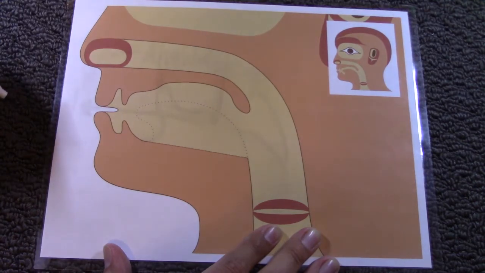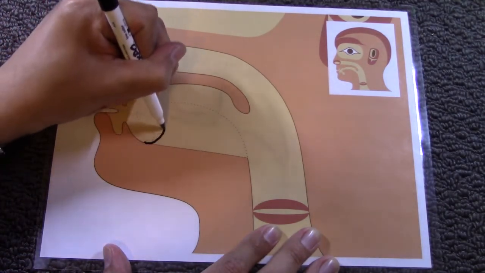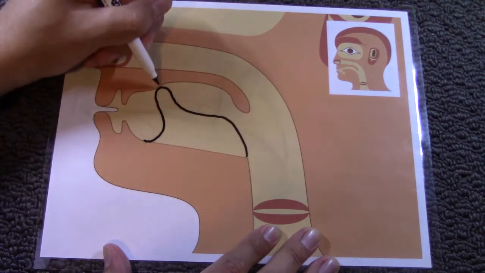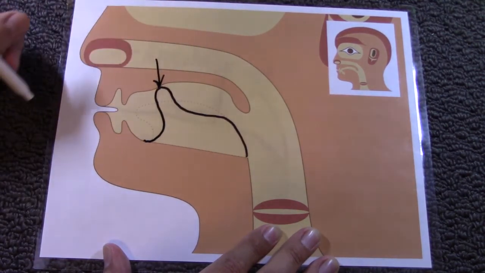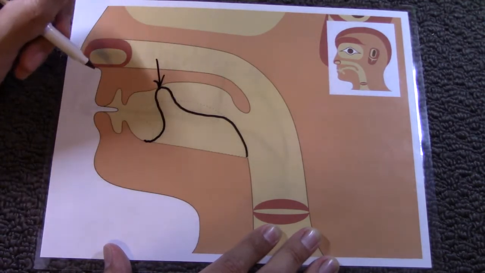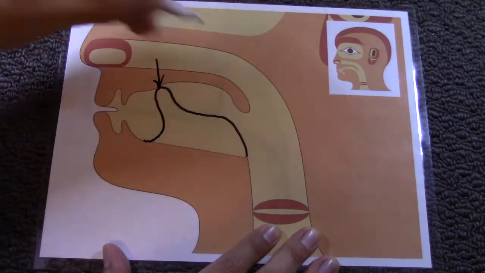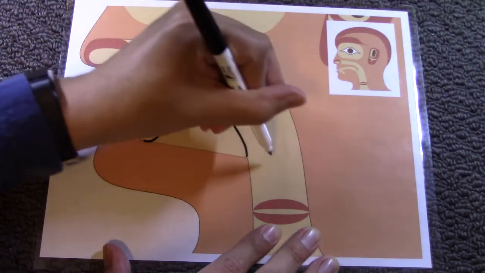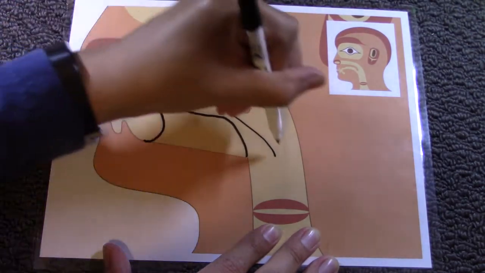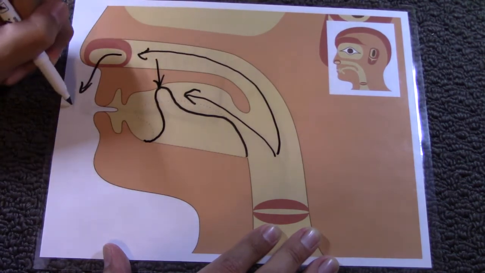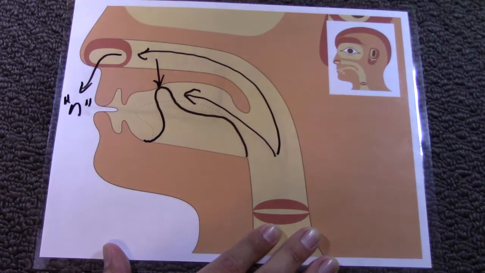The last letter is N, and this is an alveolar sound, so much like the L. We have our tongue coming up, the tip of our tongue, coming up against the alveolar ridge. And when you make the sound, your tongue is blocking off air. Air can't come out this way, so it has to come out through your nasal passage, and then it comes out through your nose. That is what makes the sound.